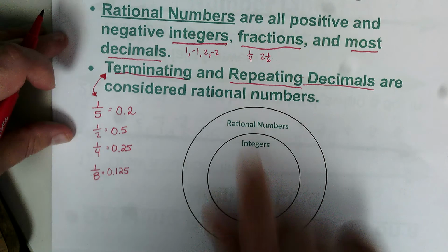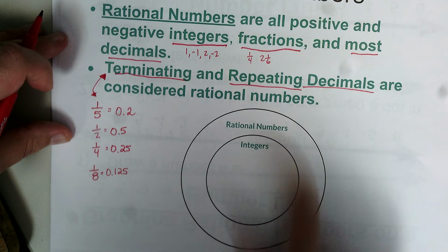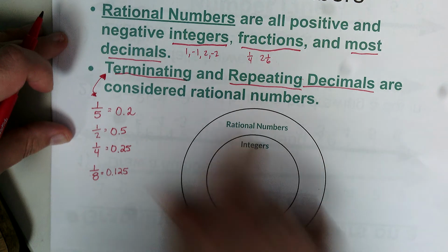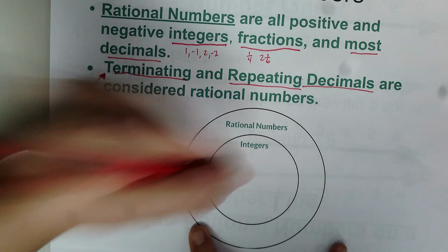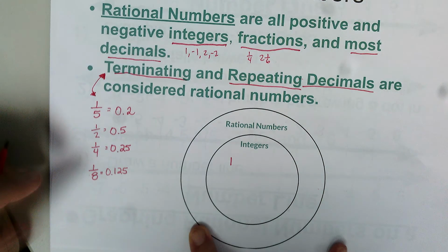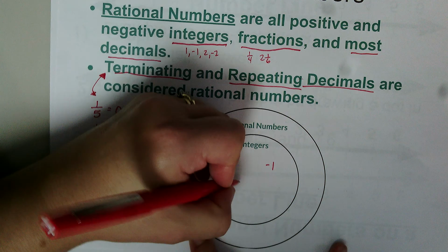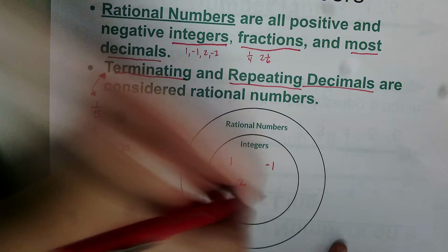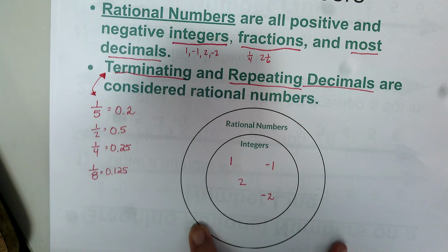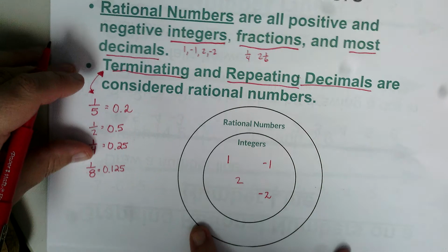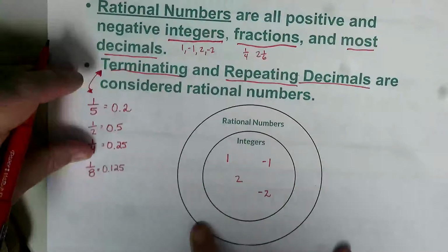Okay. So we've got this circle here that says integer. So inside this integer circle, I can put 1 and my -1 and my 2 and my -2. What other numbers could go into this integer circle?